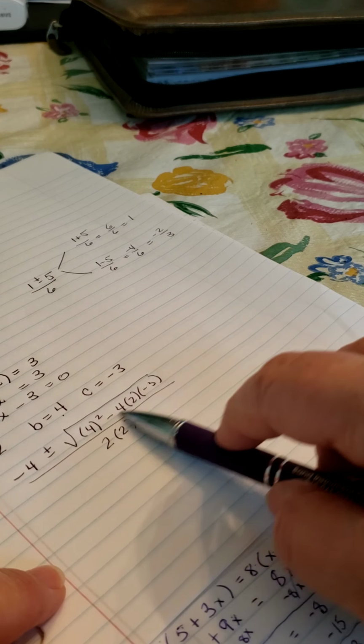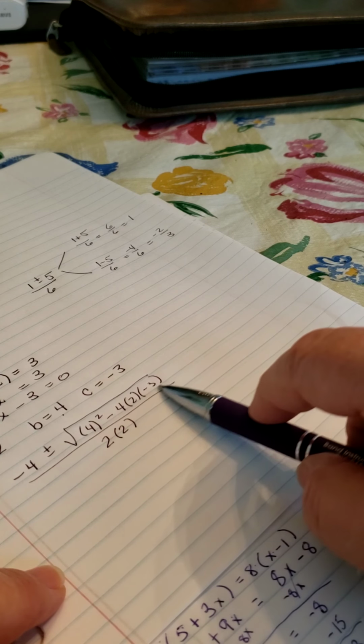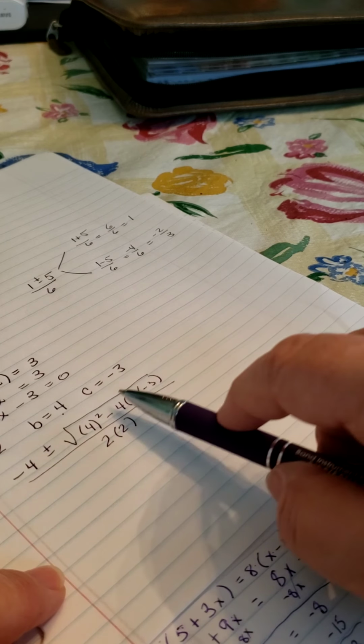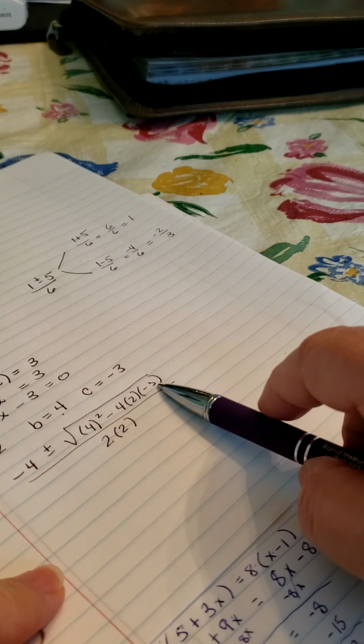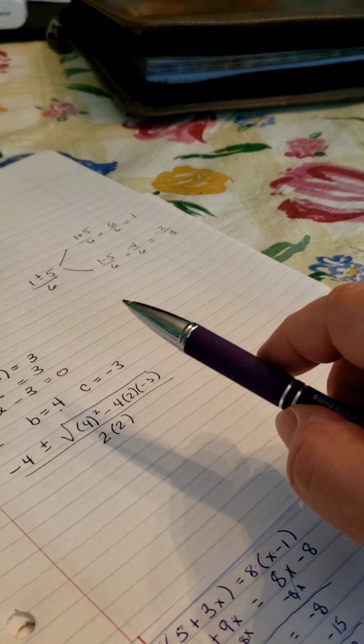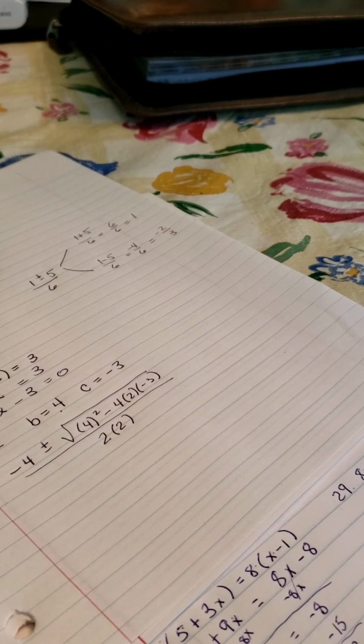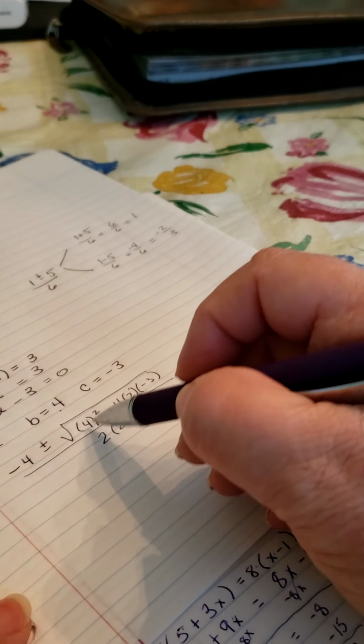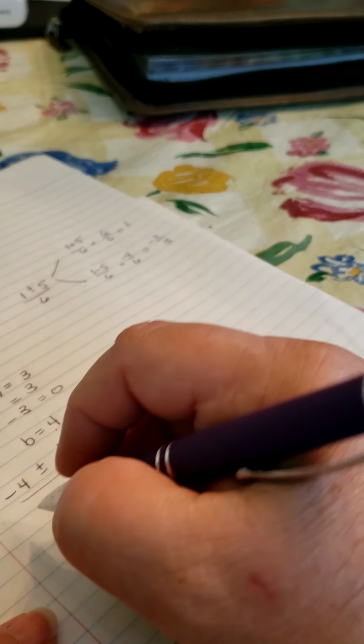That'll be the easiest way to put it in the calculator. Even though that's the way we write it, it used the multiplying sign in between here. So when I did that in the calculator, I got 40.